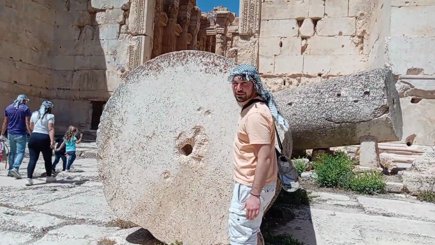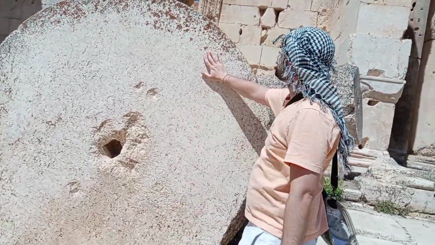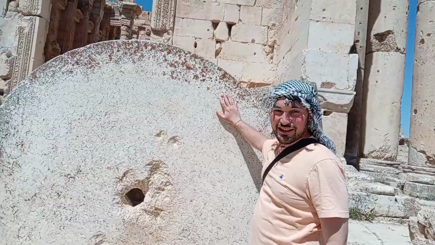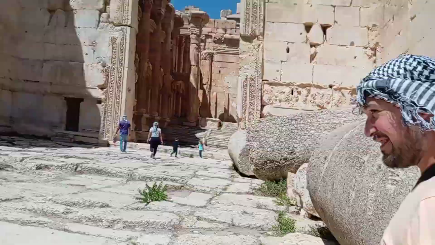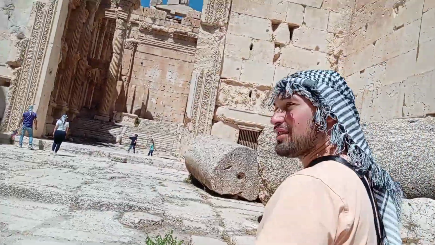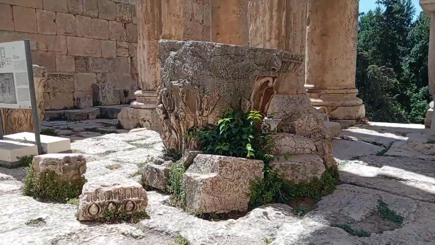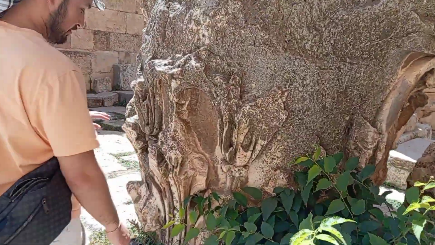This is a collapsed pillar laying horizontally. But how did they move them? Well, as I told Christina, probably lots and lots of slave labor, which we do not condone. But this is how the Romans got it done. And this is a good example here. If you come over here and look, this is a perfect example of that Corinthian pillar that I was talking about.